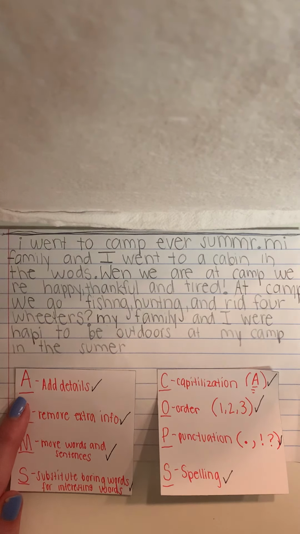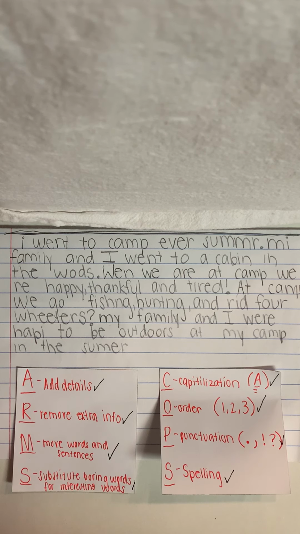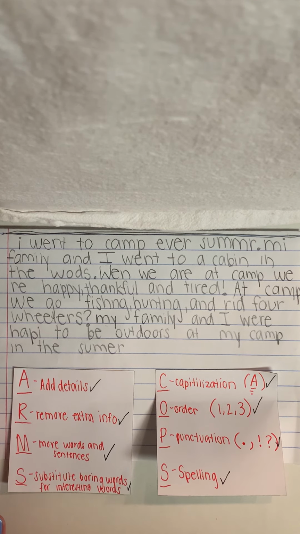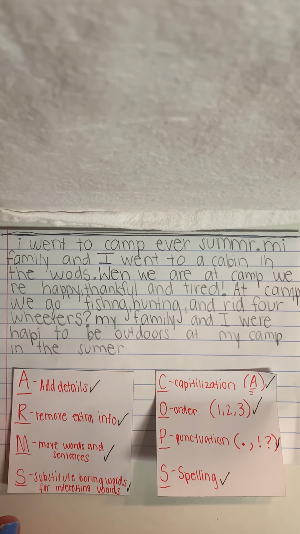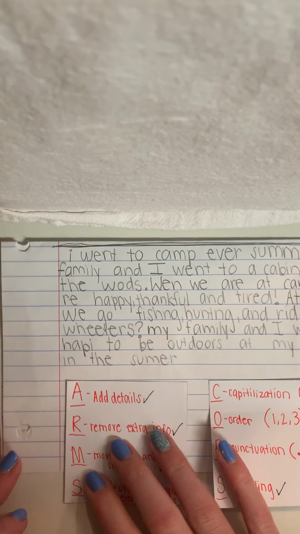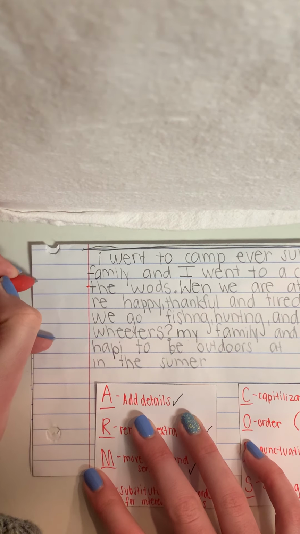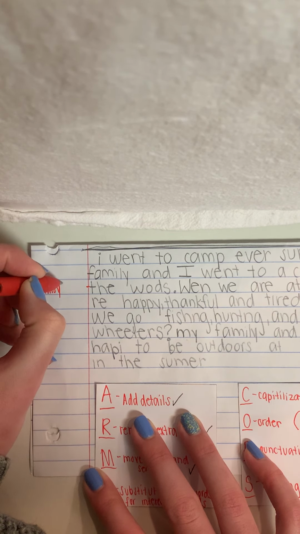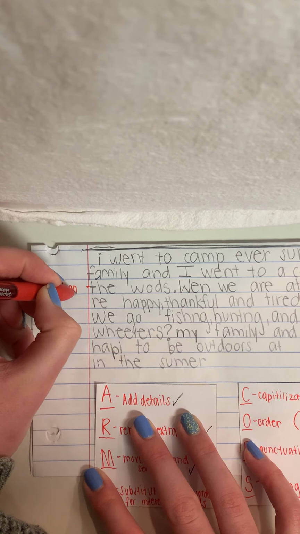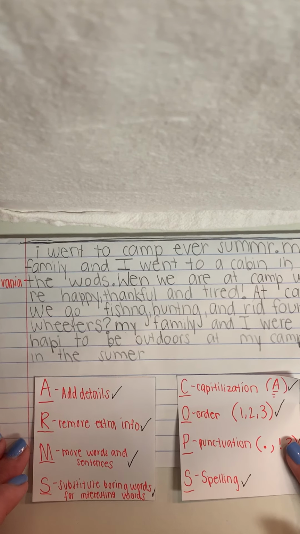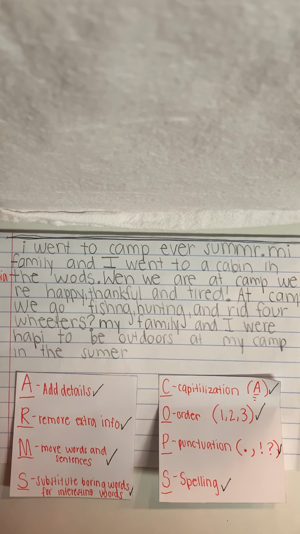First, I'm going to look at the A. Can I add any details? One thing that I could add is the location of the camp. I know that it is in the woods or in the forest, but this camp was actually in a different state. This camp was in Pennsylvania. So in my writing, I can choose to add a more specific location for the camp, and that is a detail I can add.